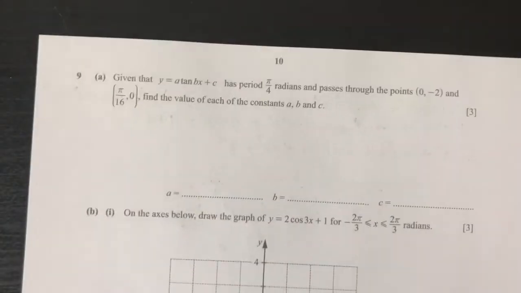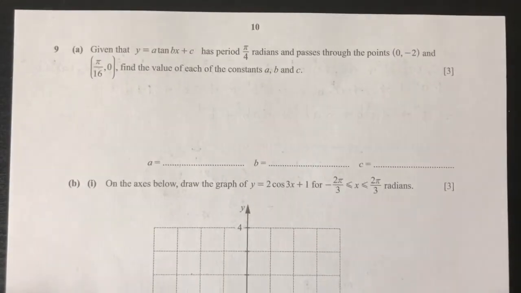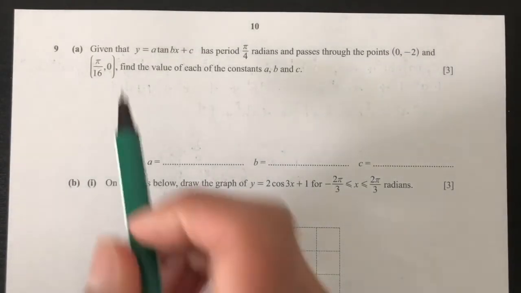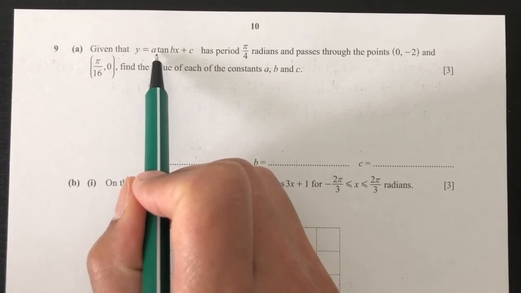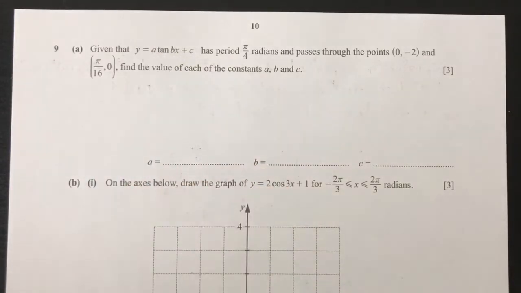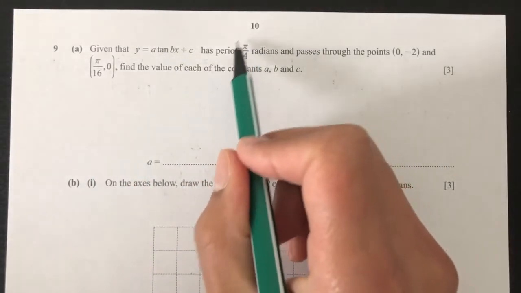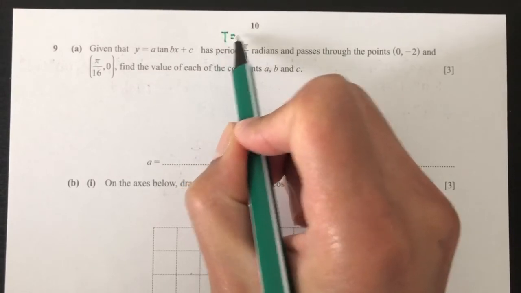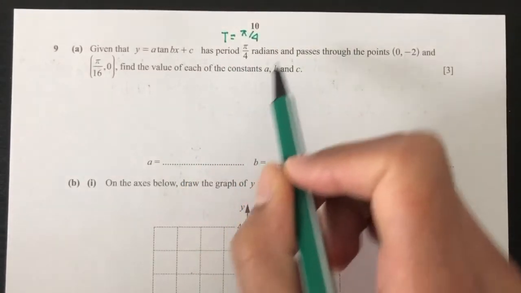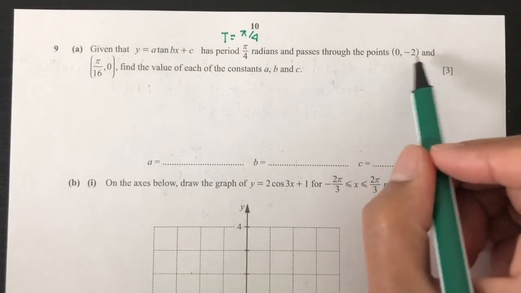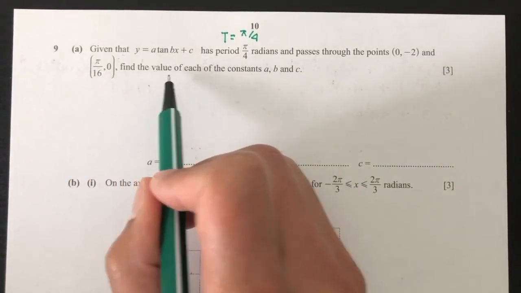Okay. Now let's move on to question number 9. Given that y is equal to this equation, okay, so it is a tan expression, tan curve. Now it has a period of this. Period T equal to pi by 4, okay, and passes through this point and this point. Find the values of a, b, and c.